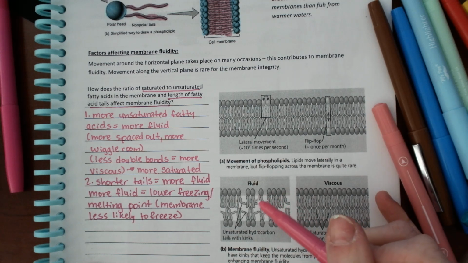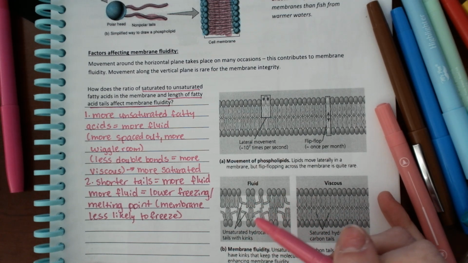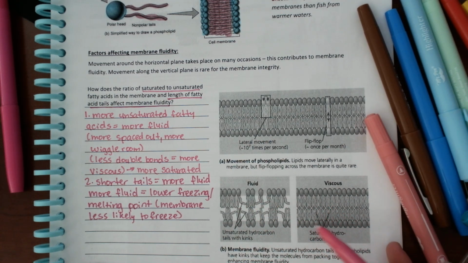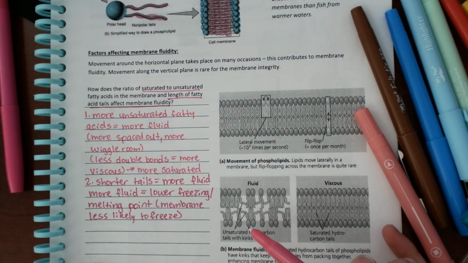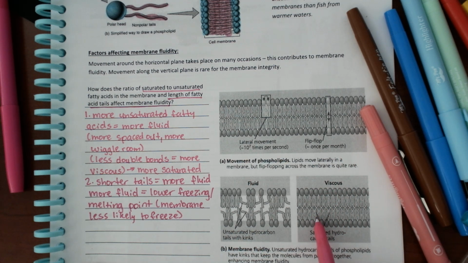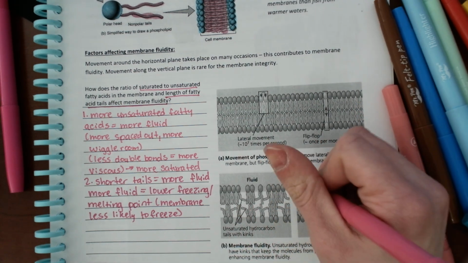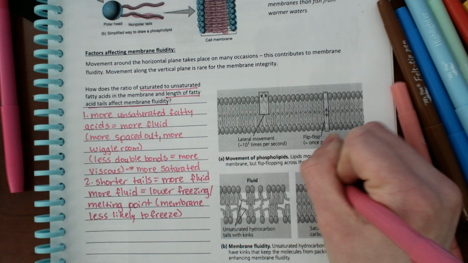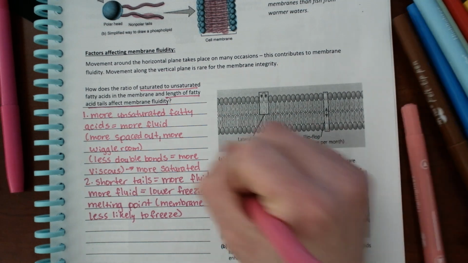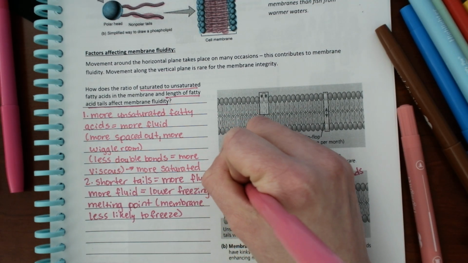And so here's what I mean by the more wiggle room. When they're more unsaturated, they have literally more space between them because they're bent, they're pushing each other away. But when they're more saturated, they have less wiggle room. They're able to be packed more densely. They're more viscous. You have less of those double bonds because those double bonds are what creates the kink. Less double bonds. More wiggle room.